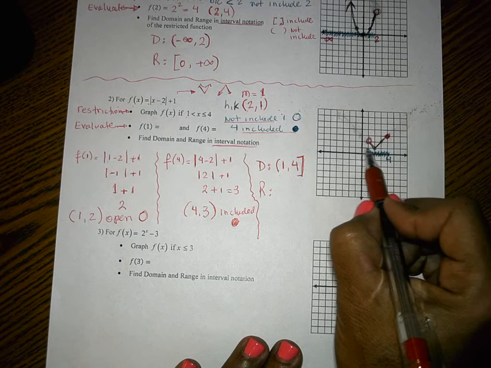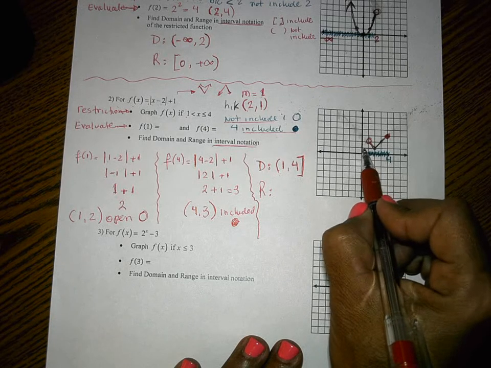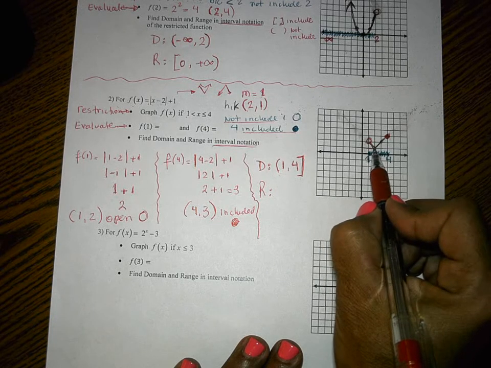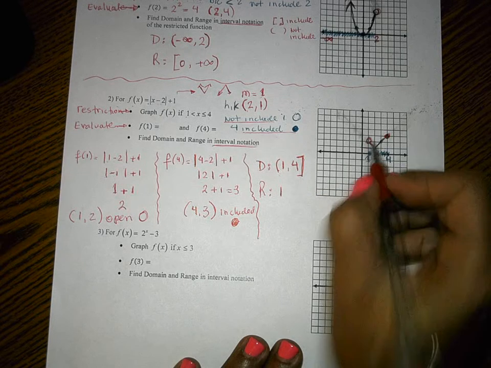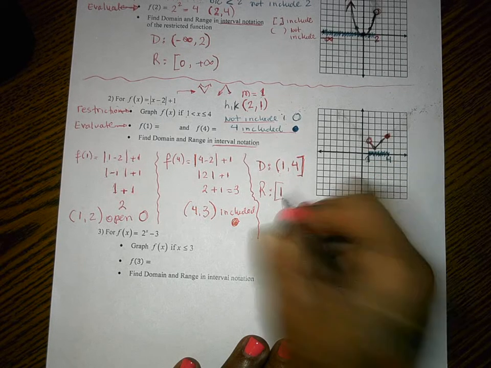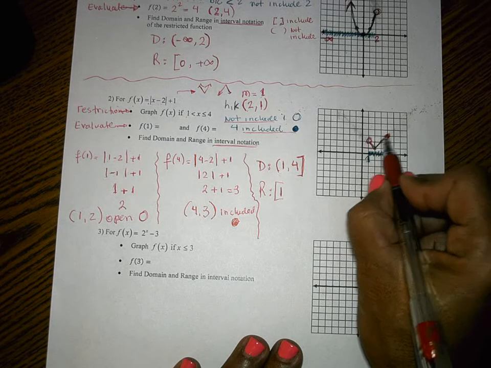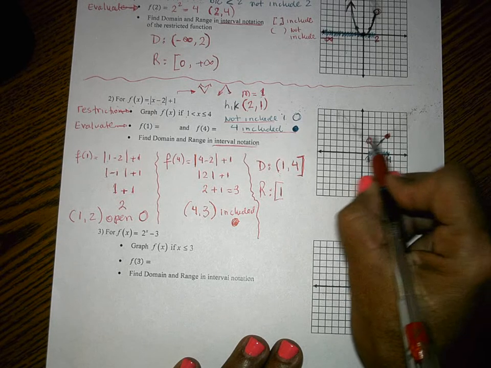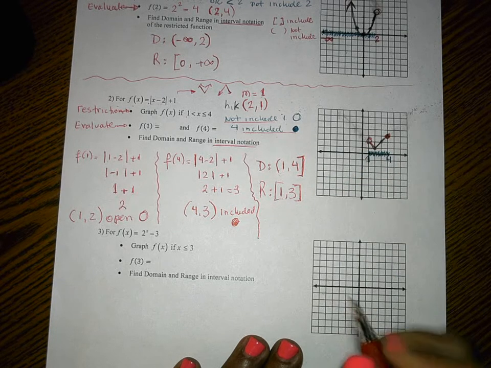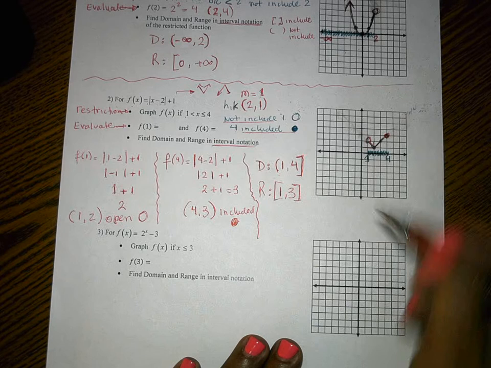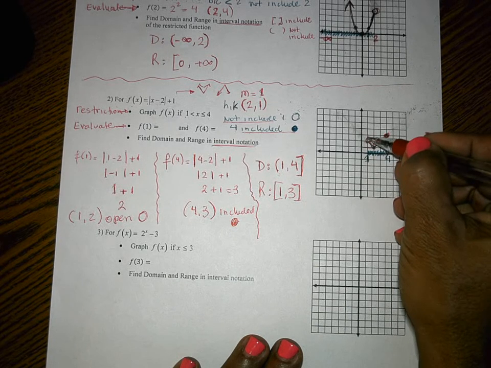Remember, we're looking at the y values. So my lowest point of the graph is actually a 1 right here. So 1 for the y value, okay? And I'm including that. And then I went as high as 3. That's the highest value of y I see here. We went all the way up to a 3. I know you're probably a little bit confused right now because you're thinking of 1 comma 2, but 2 is not the lowest value of the graph.